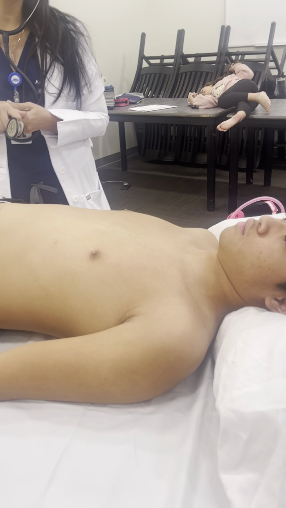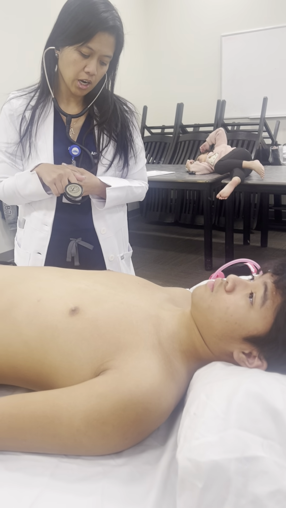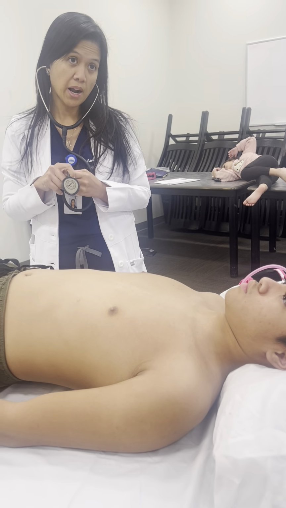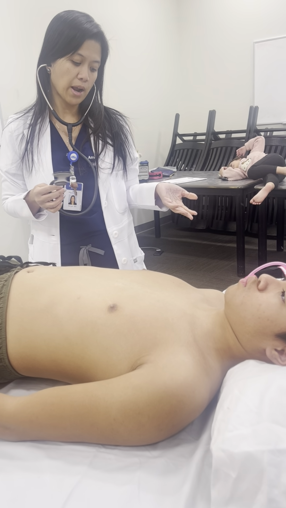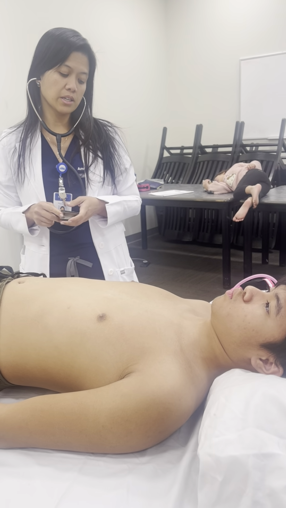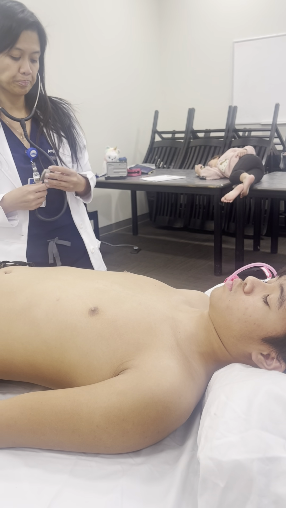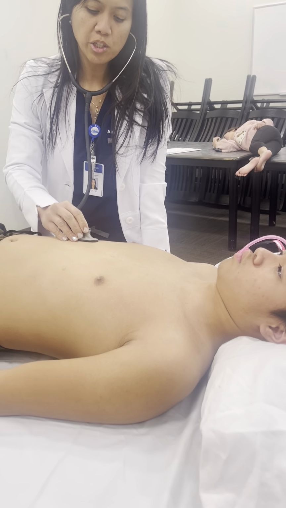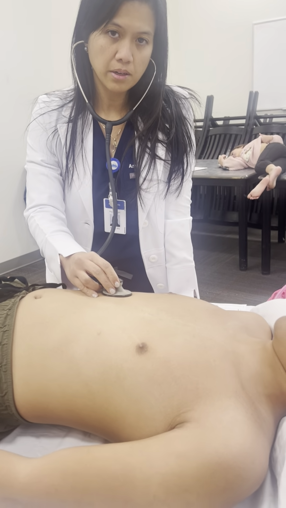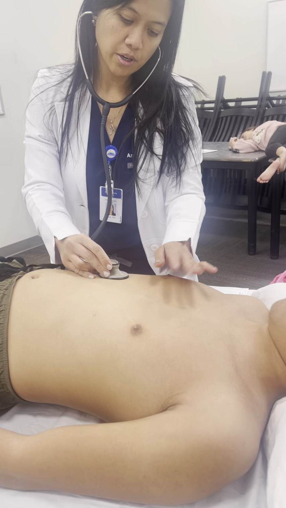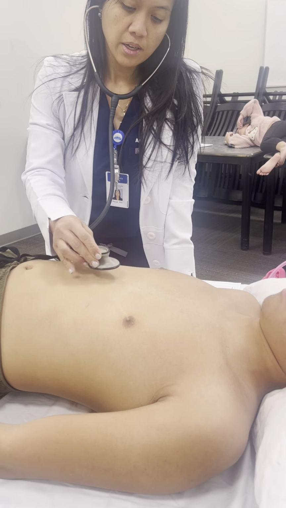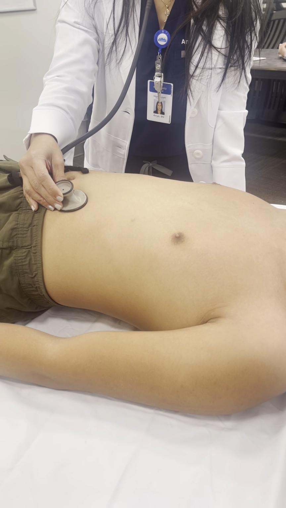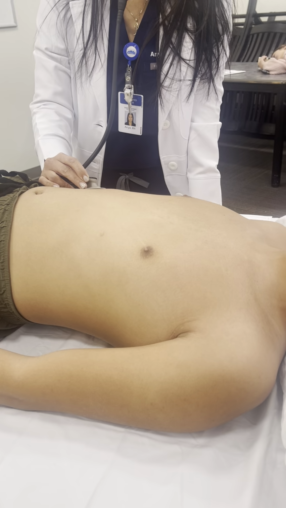Normally the bowel sounds should be 5 to 30 per minute. Anything that's lower is hypoactive. Anything higher than that is hyperactive. And if I don't hear anything, then there's an absence of bowel sounds. So I'm just now auscultating, focusing on the stomach, and then the left lower quadrant, and right lower quadrant.